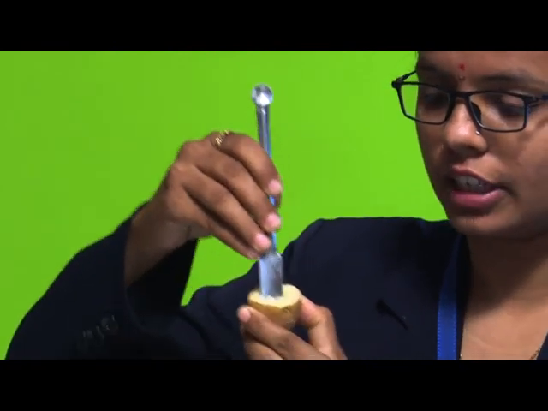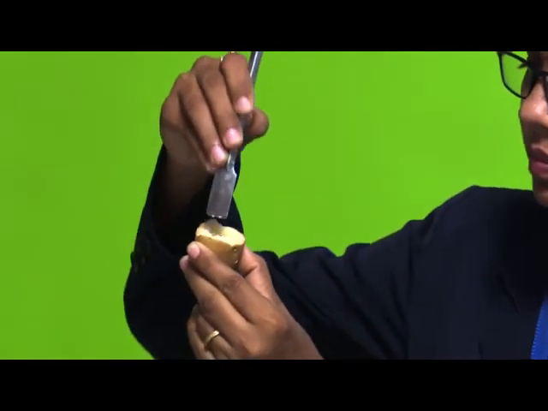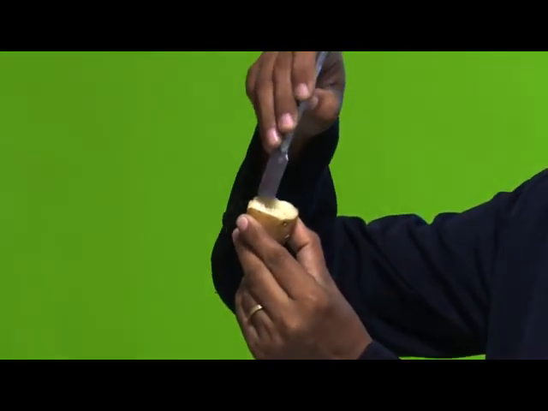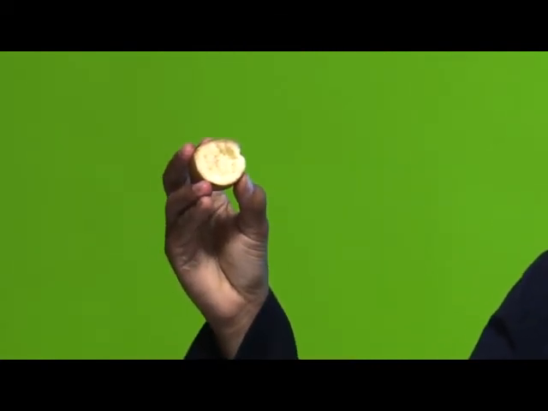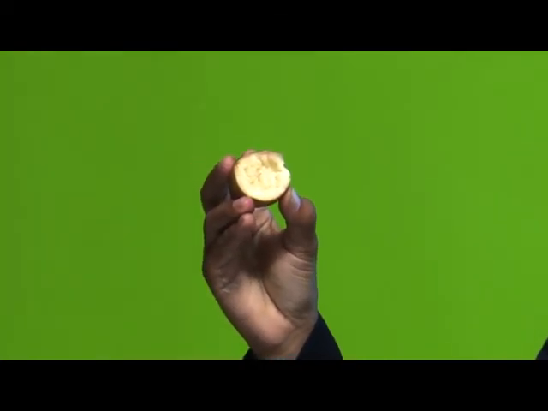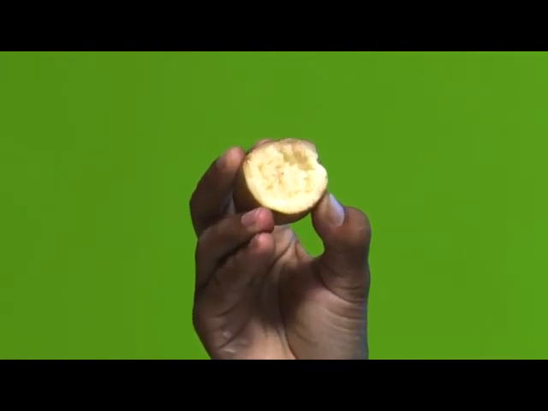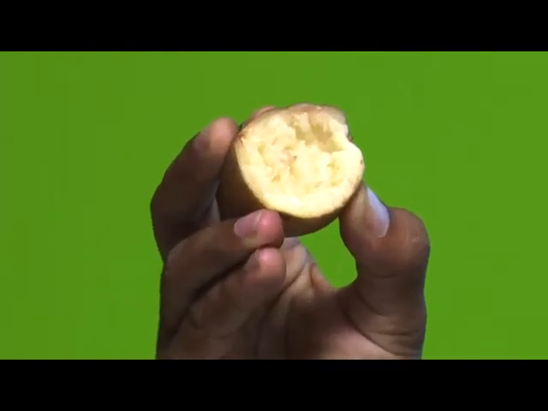Let us perform the same test for the potato. As we have smashed the potato here, we have to just smash it. Okay students, now after smashing this, we have to make a small paste of the potato.